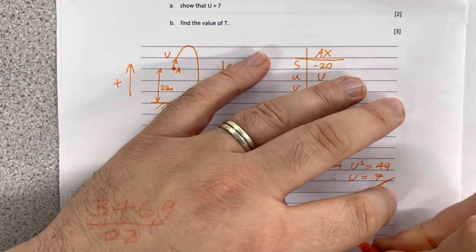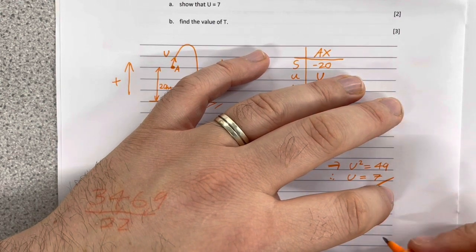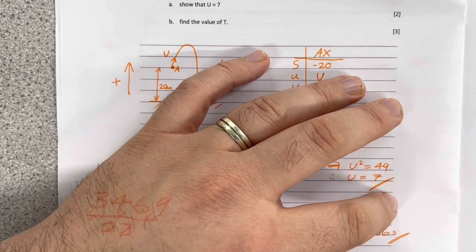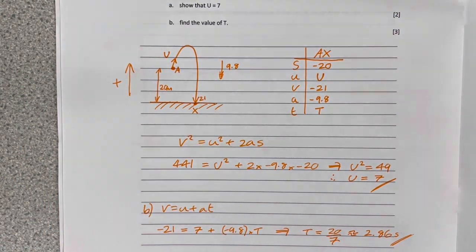But in mechanics, exact isn't necessarily better. Rounding to 3 sig fig is good. So 2.86 seconds. That's my answer.